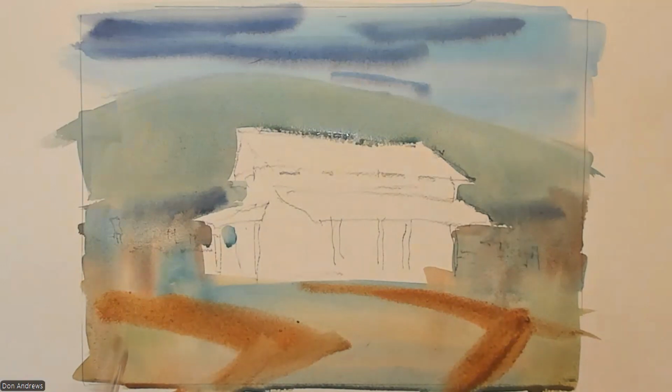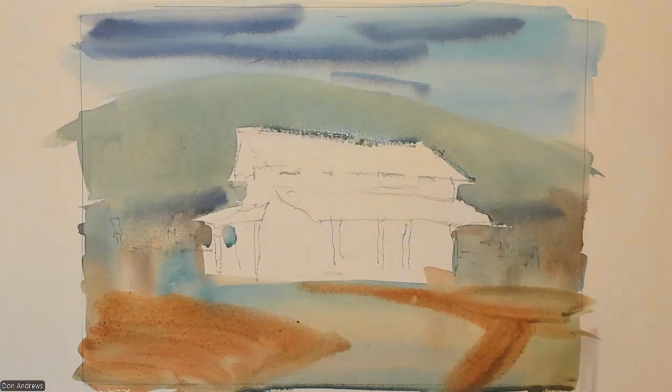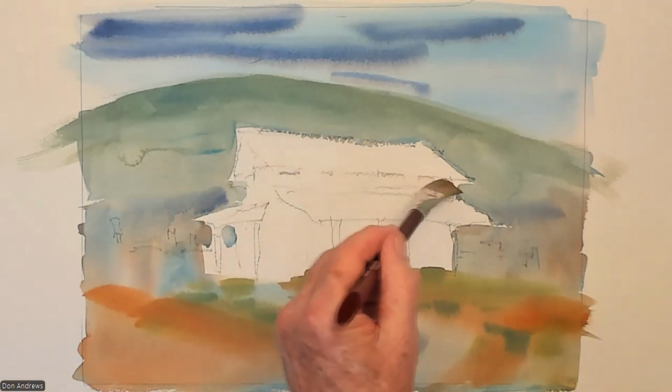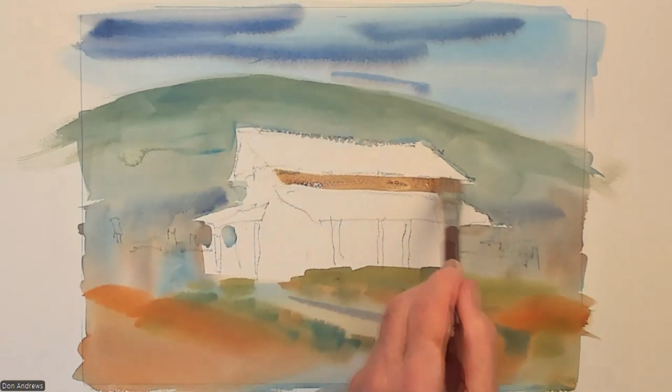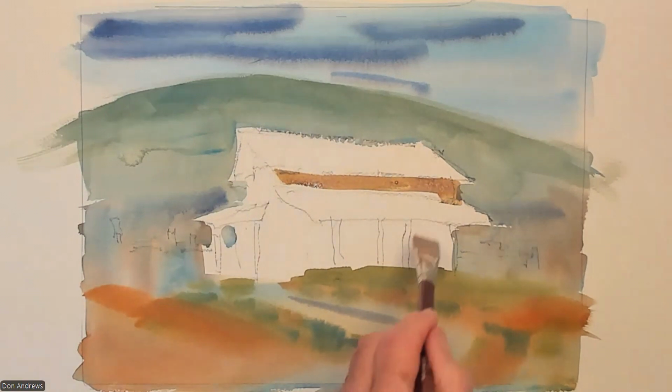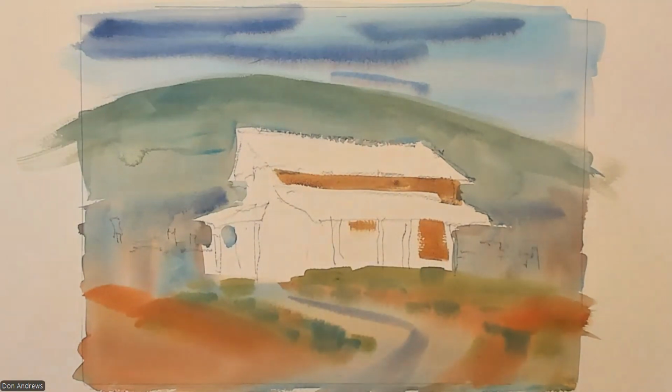A pathway is mostly horizontal. The roofs of buildings are mostly horizontal.